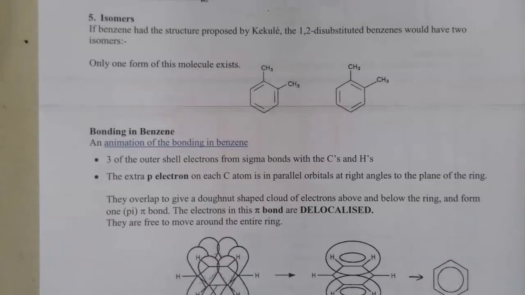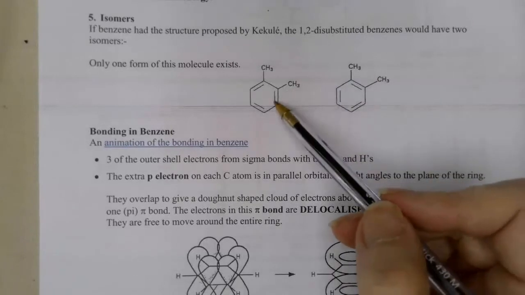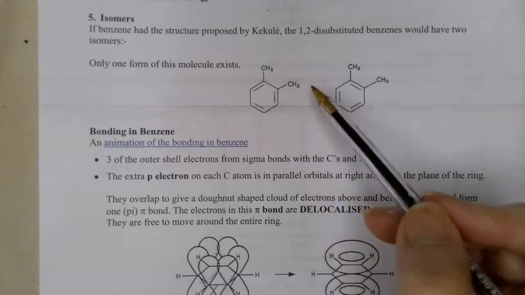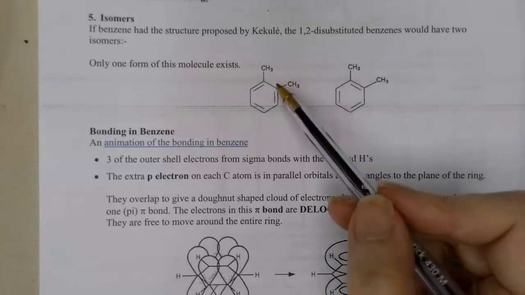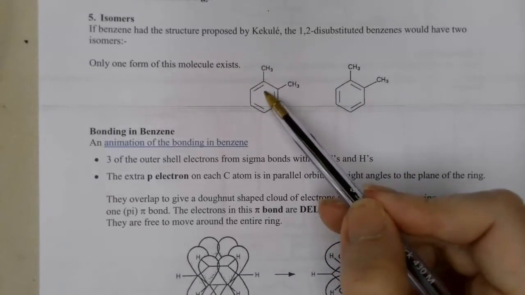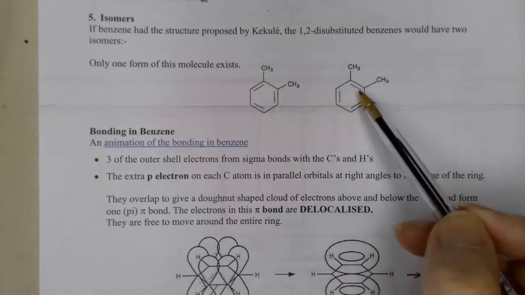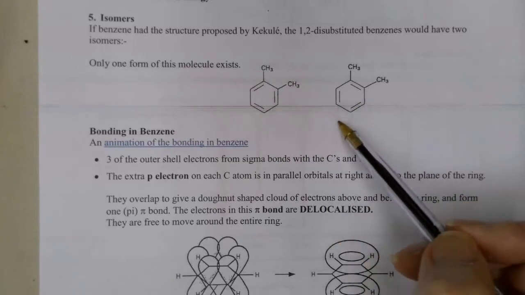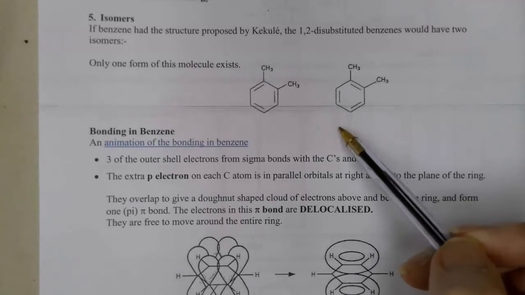And our last piece of evidence comes from isomers. If benzene had this alternating single and double bond structure, we would be able to get 2 isomers. One here where the CH3 groups are across a single bond, and here where the 2 CH3 groups are across a double bond. And those 2 isomers would be different from each other. Actually, only one form of this molecule exists, 1,2-dimethylbenzene.